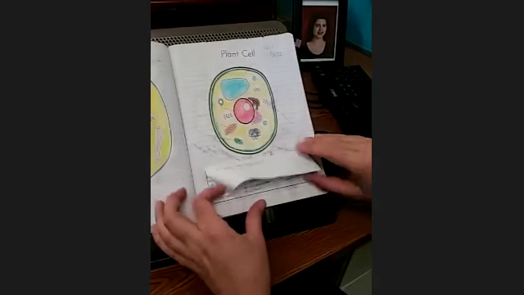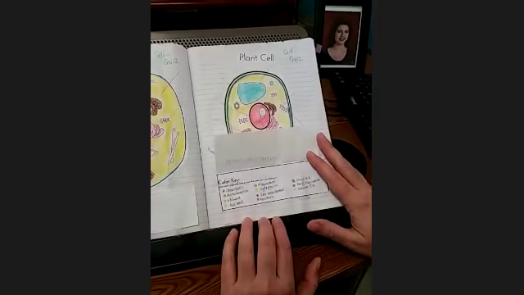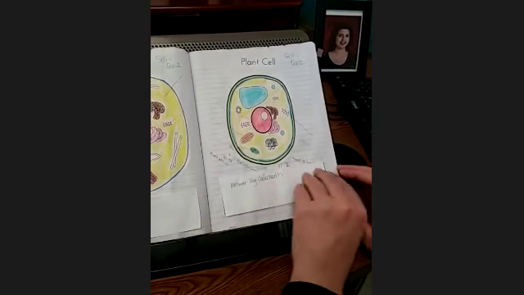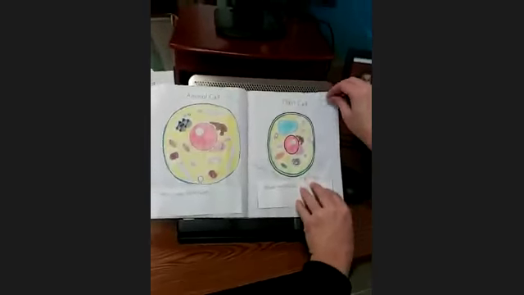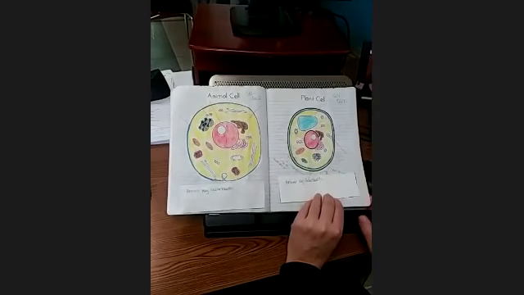And it's pretty much the same here, so I'm not going to go over all of this. Just make sure you have all the plant parts that are not a part of the animal cell, like the chloroplast and the cell wall.